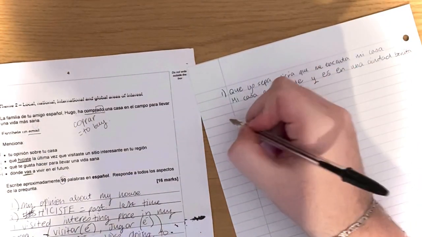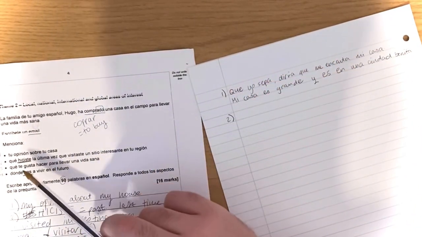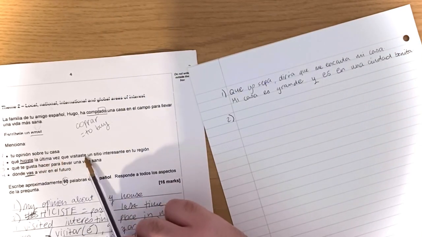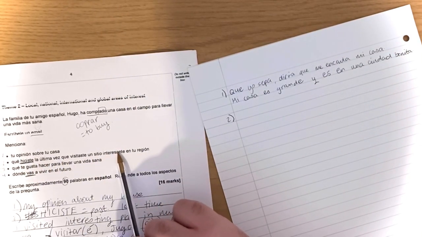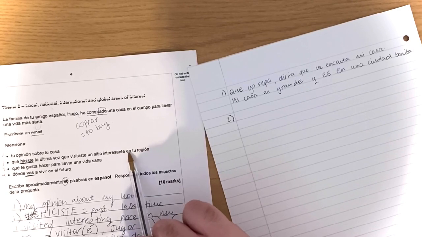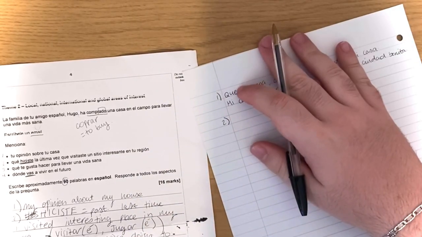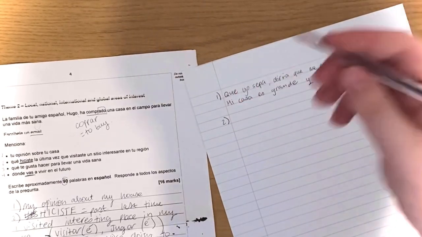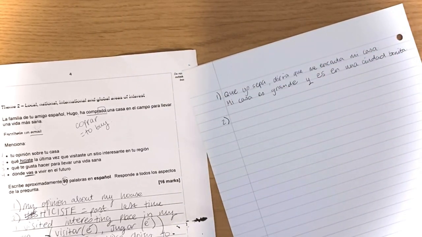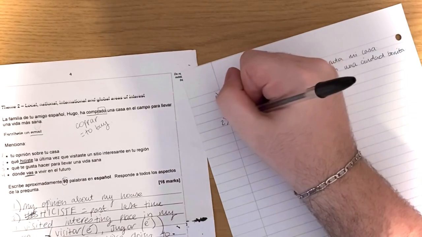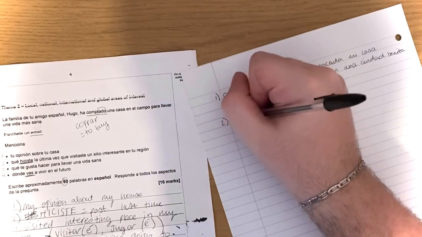Let's move on to the second one. It says, ¿Qué hiciste la última vez que visitaste un sitio interesante en tu región? Where have I gone? I have gone to el museo. So I'm going to talk about the museum. So what can I use as a time phrase? I can use recientemente.